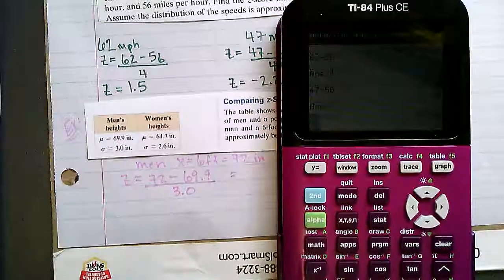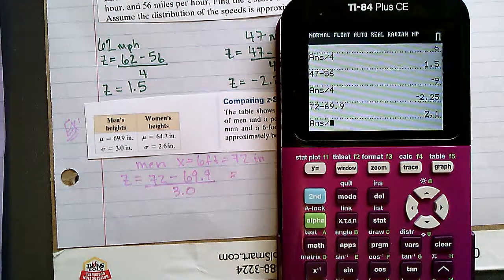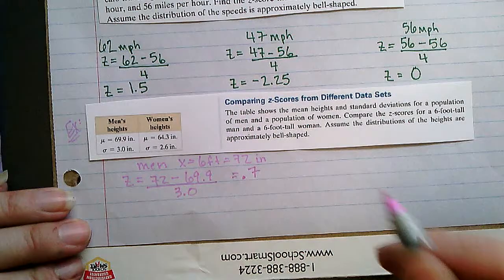So 72 minus 69.9, and then divide by 3. That's a z-score of 0.7.